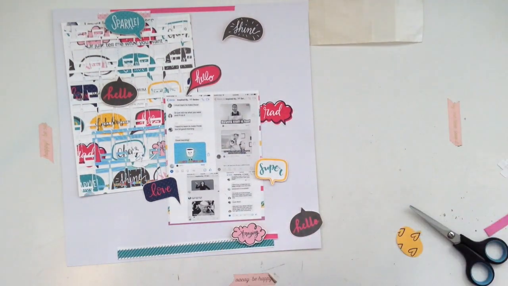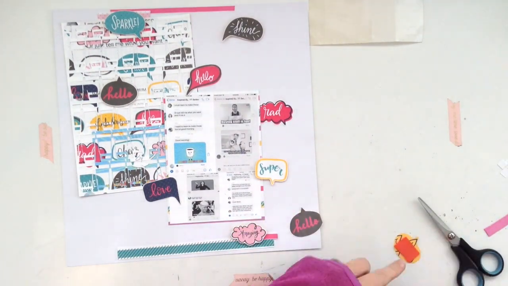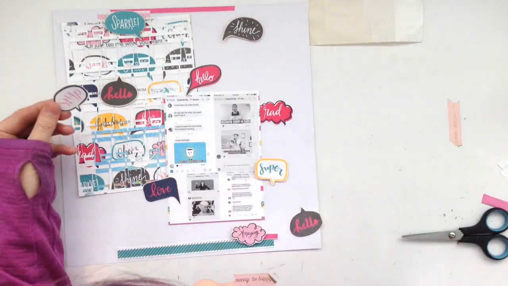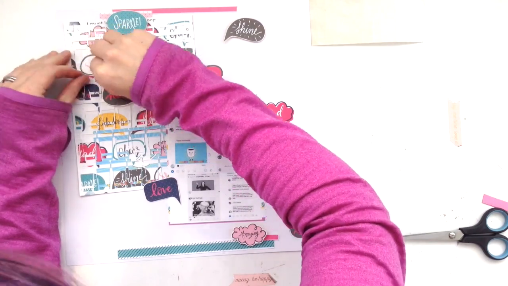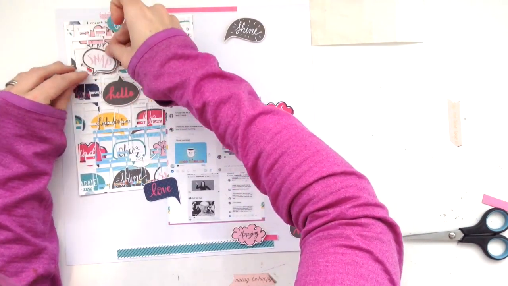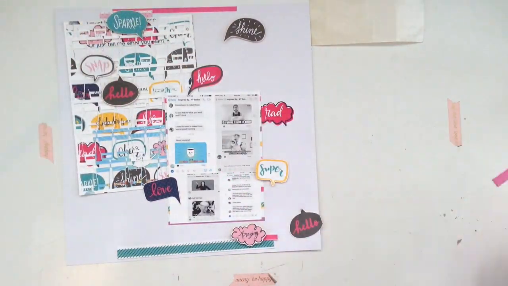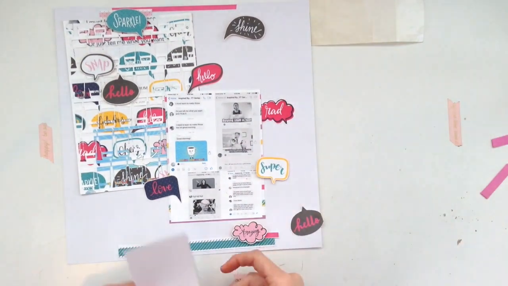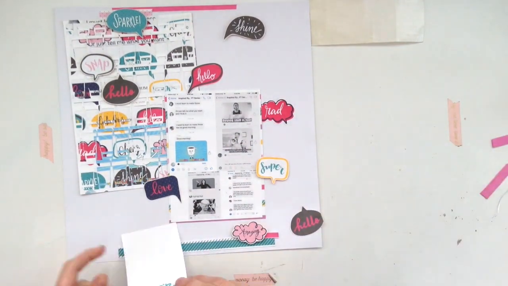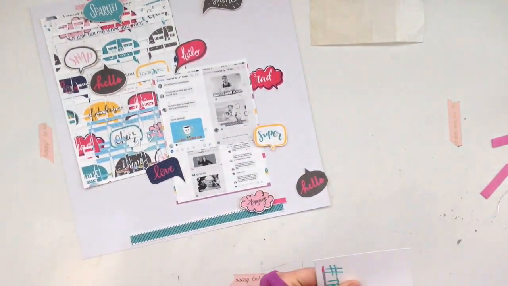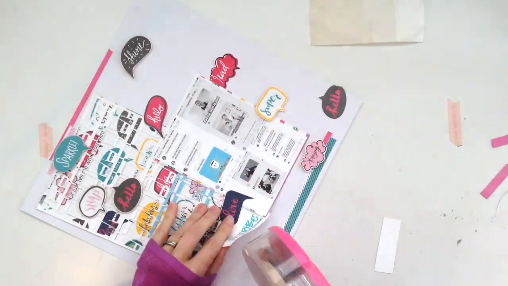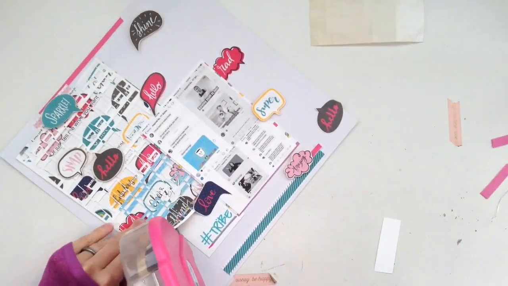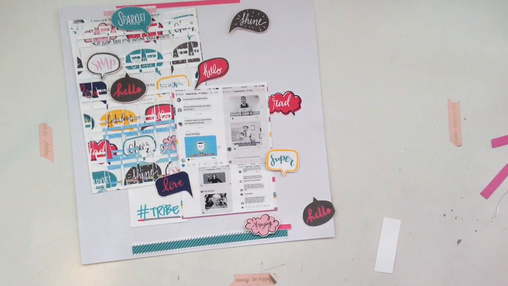So what I did was I took some of those strips of the pattern paper, and I just added them to the top and the bottom. That is going to create a little bit more pattern with all of the speech bubbles. And I just had a lot of fun. I really wanted to use this printable card that says #tribe, because it was part of what drove me to start this layout, because it's talking about girls and finding your tribe. And really, this is what this layout is about.